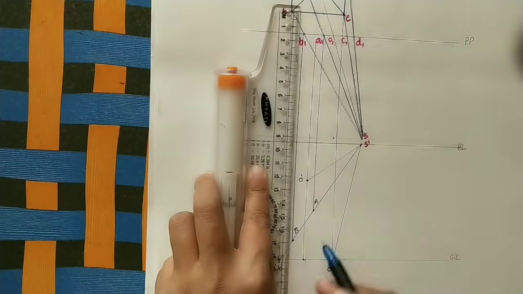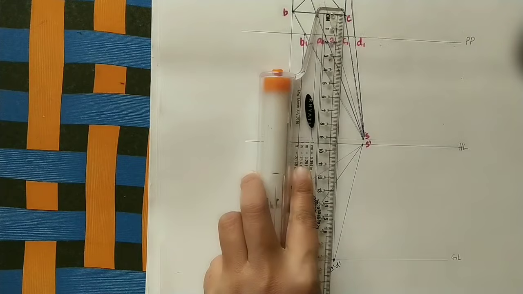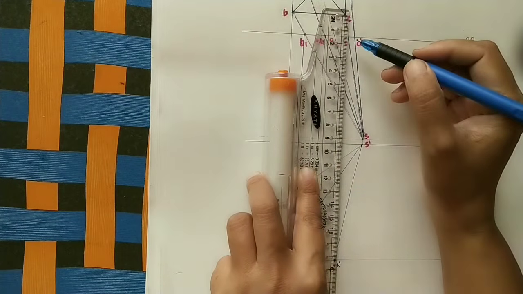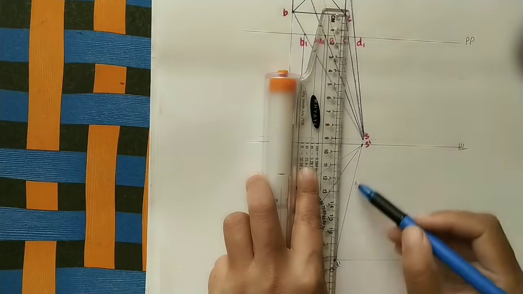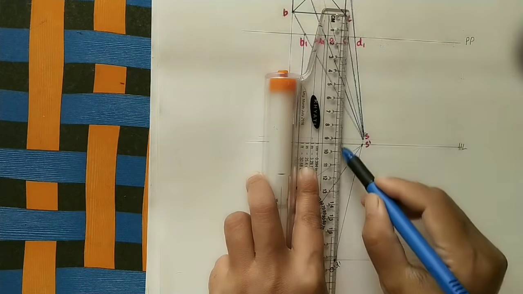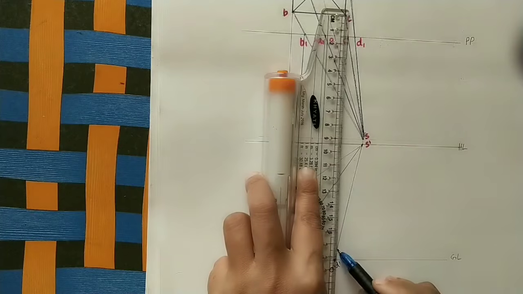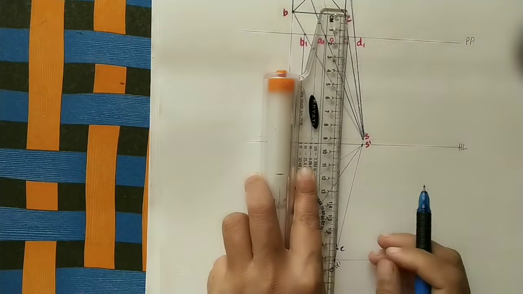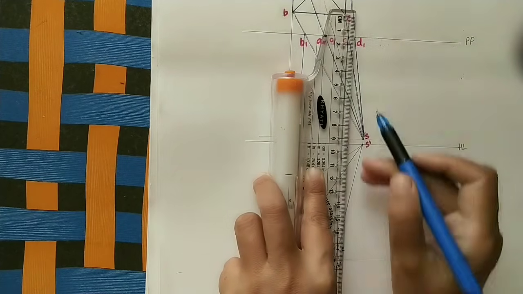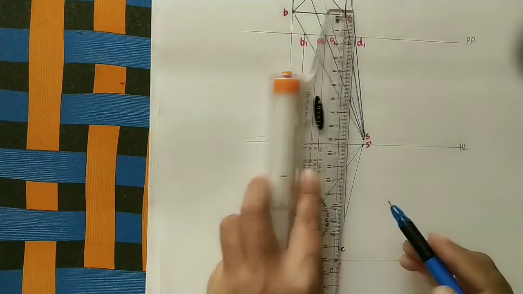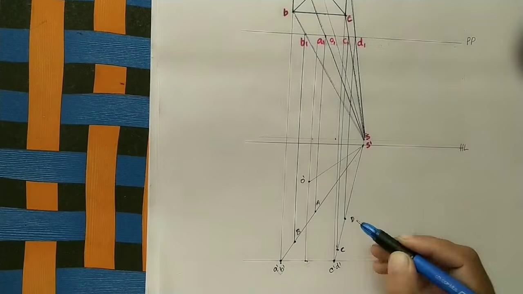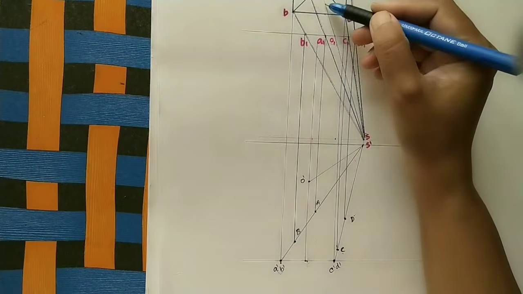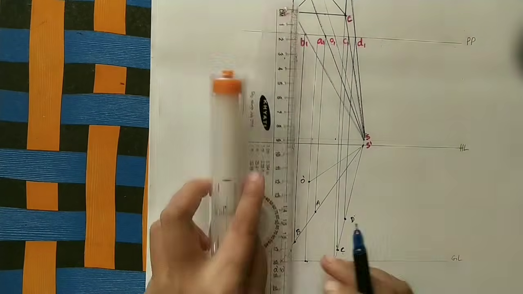Similarly, from C to C1. The next intersection point is of C to the C inclined line. So this is the C inclined line. Just do the projector line. The intersection point is capital C. Similarly, from D to D. So this is capital D. We got capital letters A, B, C, D, and mark the apex also, from the apex inclined line to the apex point.